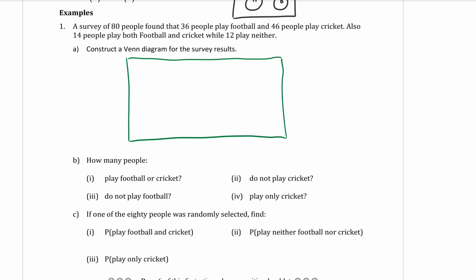Rectangle. Sometimes it's nice to draw your circles a bit more oval so you can have your overlapping section a bit more obvious. Now we are playing sport again, and we have football and we have cricket. Okay, let's read through the question again and see what we can fill in. A survey of 80 people, that's going to be the total.